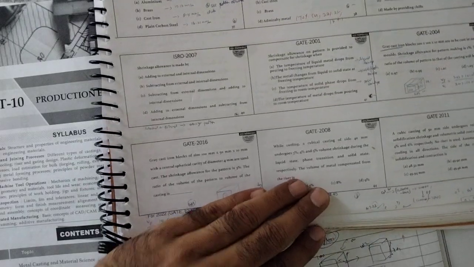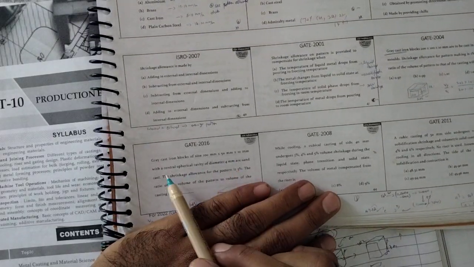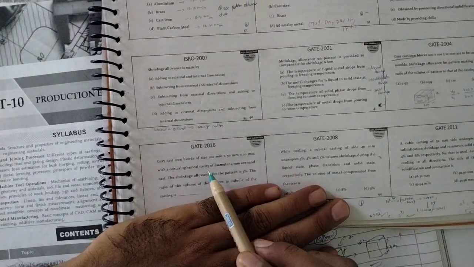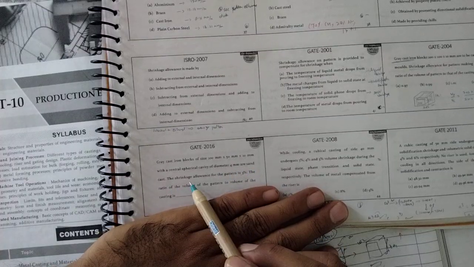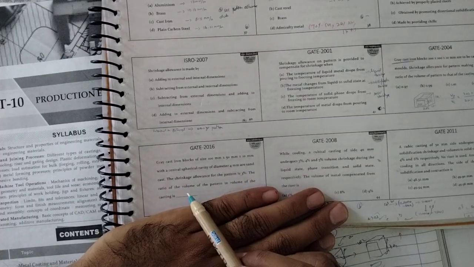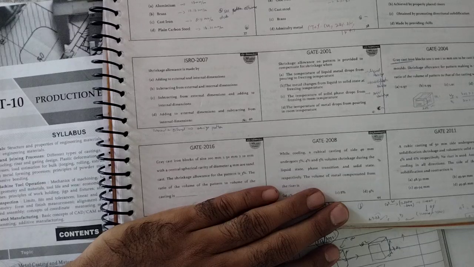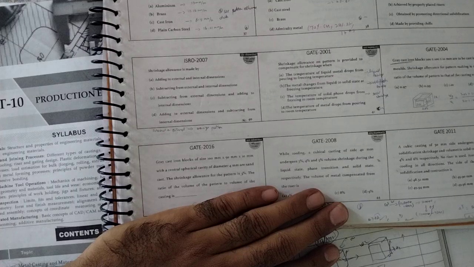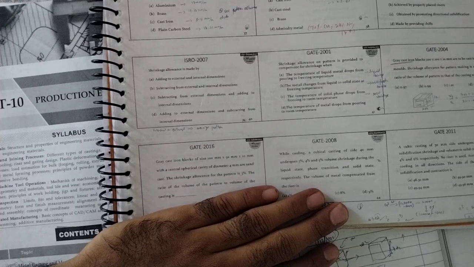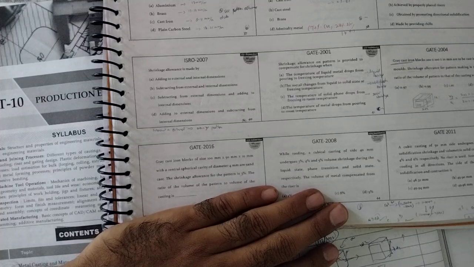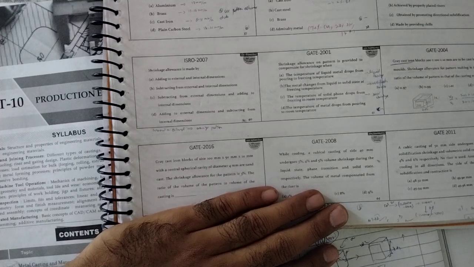So the next thing you can see about this one, the grey cast iron block is 10. Okay, with a central spherical cavity of diameter 4 mm, it is cast. The shrinkage allowance for the pattern, the ratio of volume of pattern. This is also a good question, but you can see with the central spherical cavity of diameter which is given.